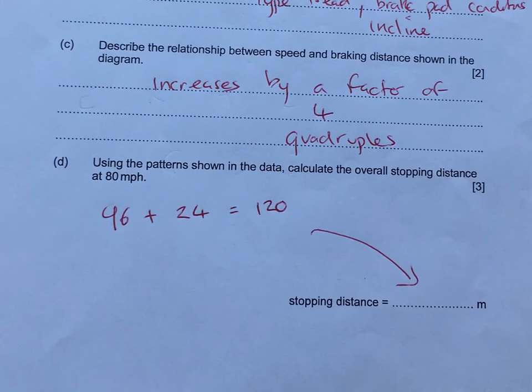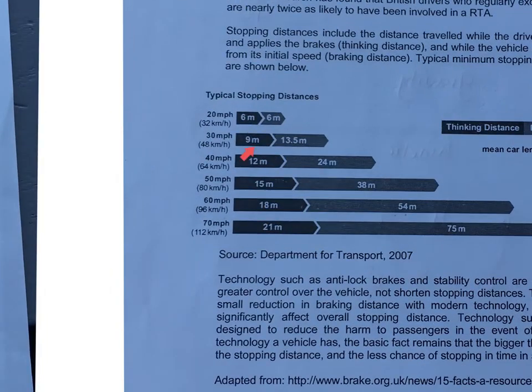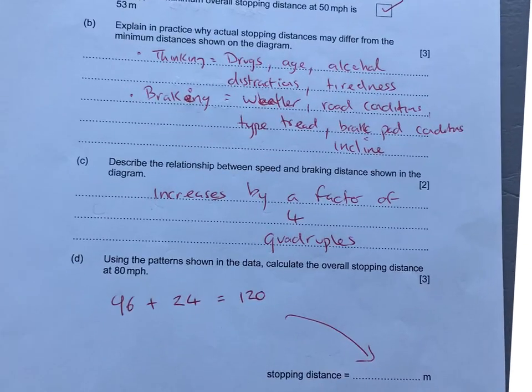And then using the pattern shown in the data, calculate the overall stopping distance for 80 miles per hour. Well, it's not giving you 80 miles per hour, so you've just got to double the 40. Your thinking distance, 12, goes to 24, and then you're going to times the braking distance by a factor of 4, so 24 times 4 is going to take you to 80 miles per hour, because you're doubling 40 to 80. When you double the speed, your thinking distance also doubles, but your braking distance increases by a factor of 4. And we just said that in C.